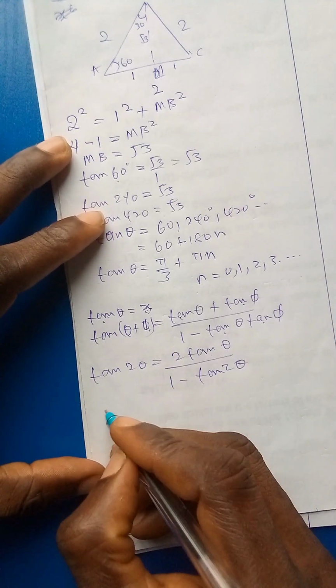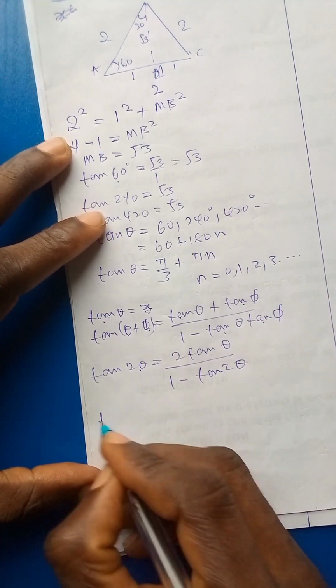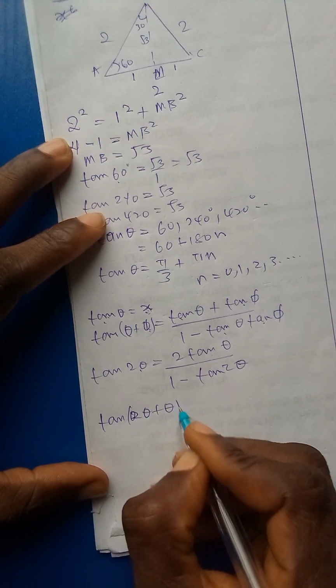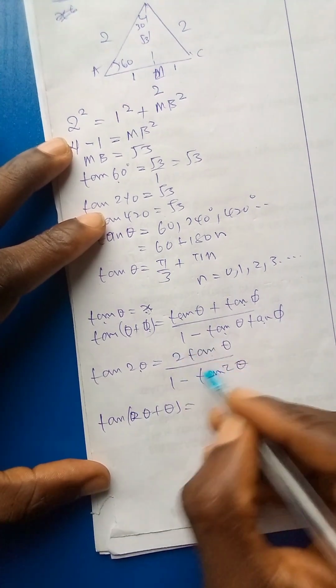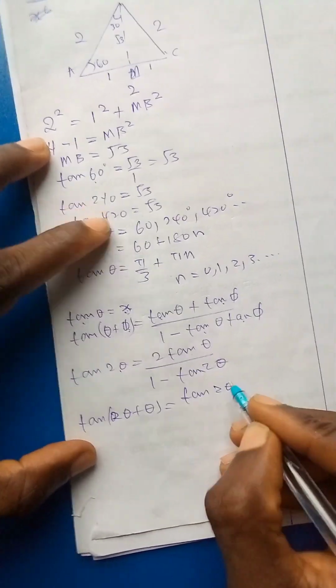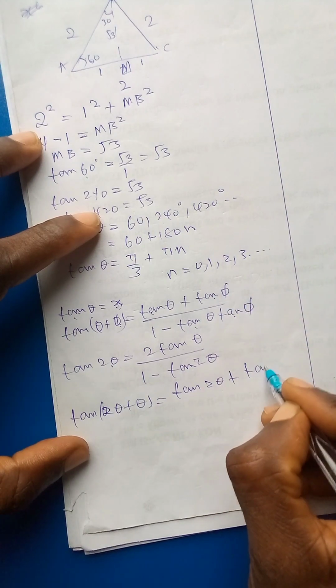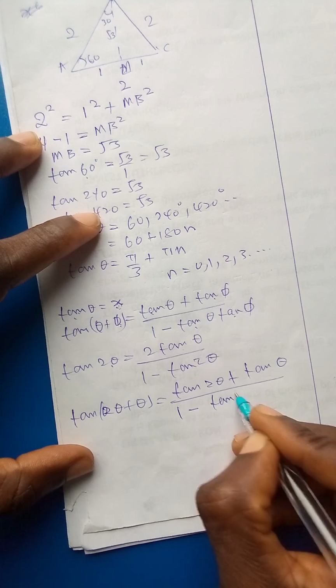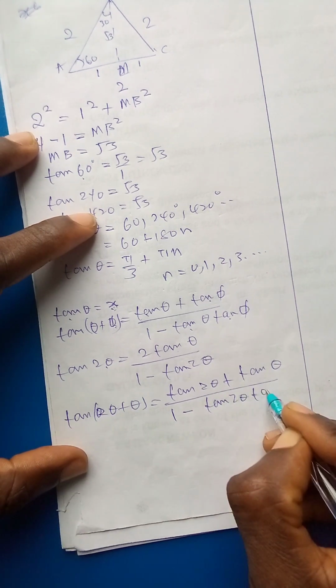Now, if I also add theta to this, that is tan of 2 theta plus theta, I will have tan 2 theta plus tan theta, all over 1 minus tan 2 theta times tan theta.